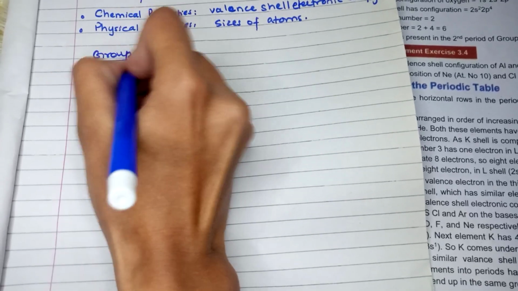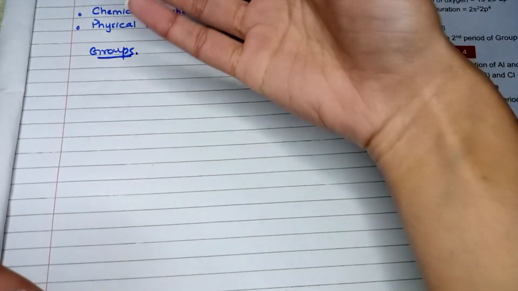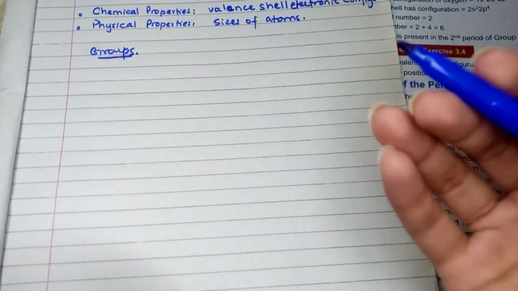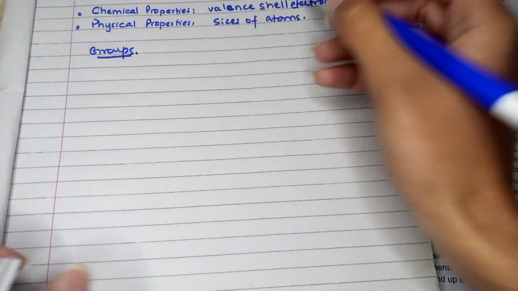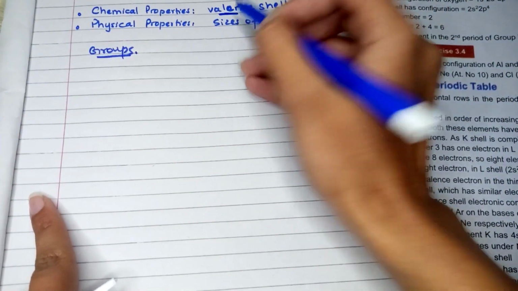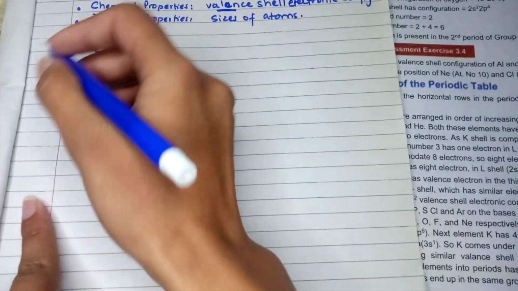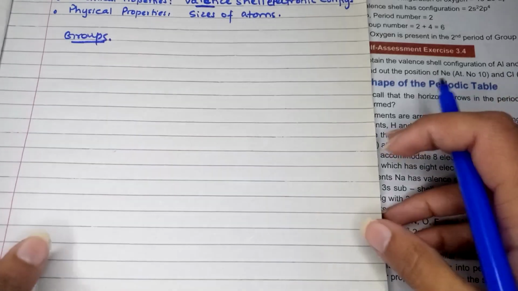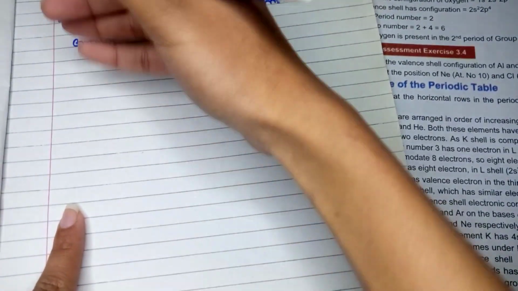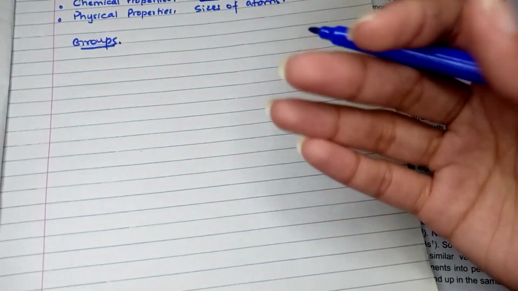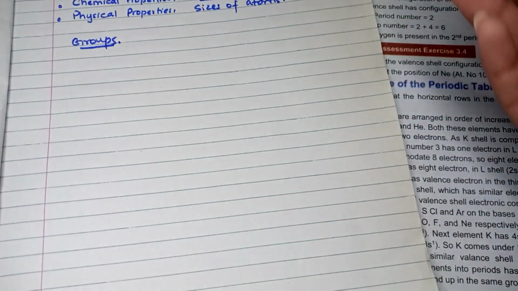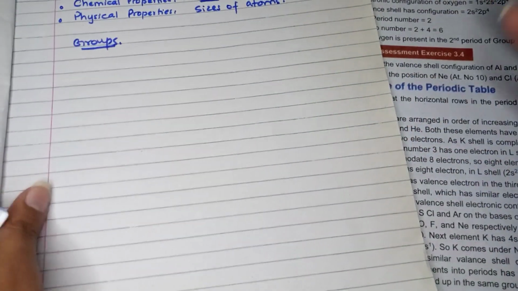As you move from top to bottom, the electronic configuration of the valence shell remains the same, as I've told you in the previous video, in which we discussed the shape of the periodic table. What we said is that all the elements that have the same valence shell electronic configuration are placed under the same group, right?